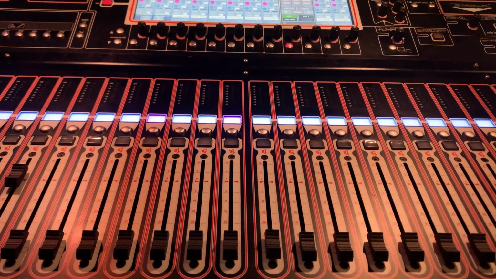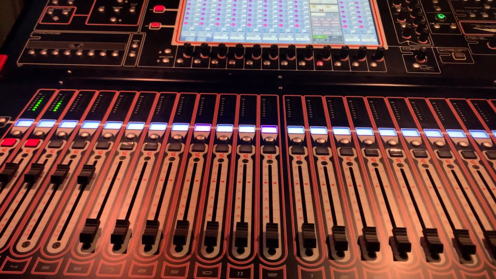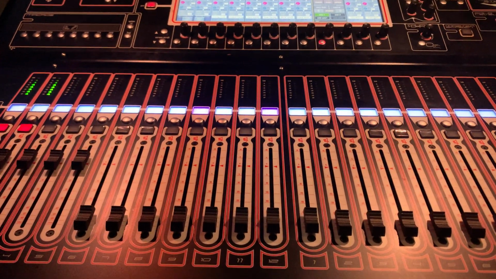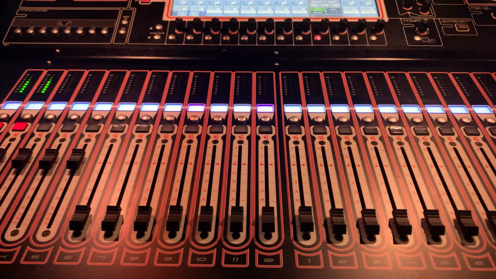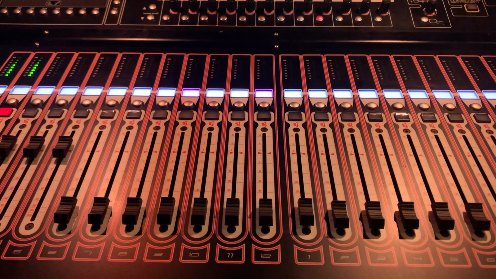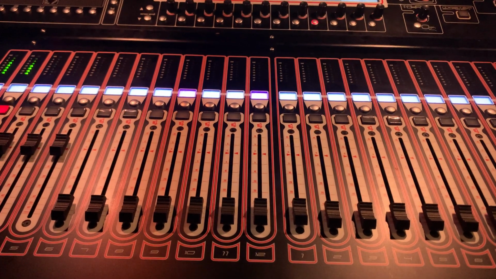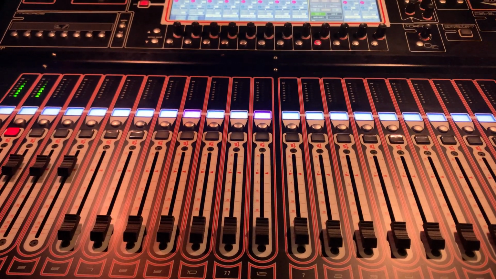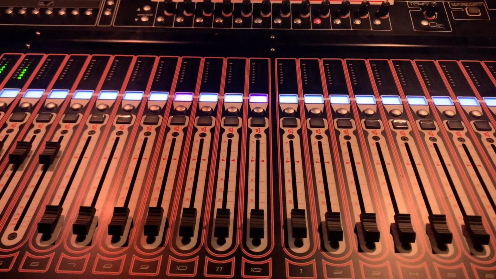When you're doing it at the input stage, your very first step is to delay locate your longest path.